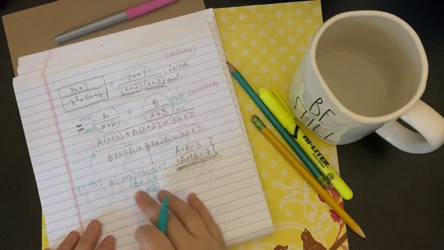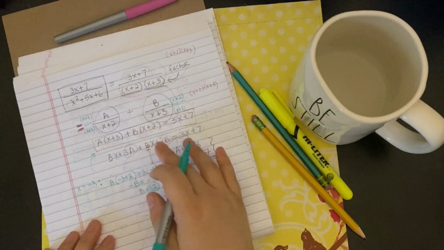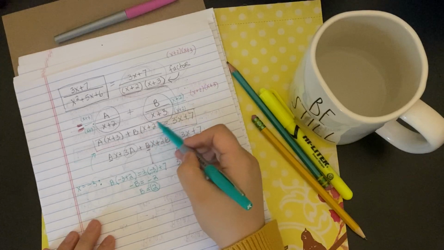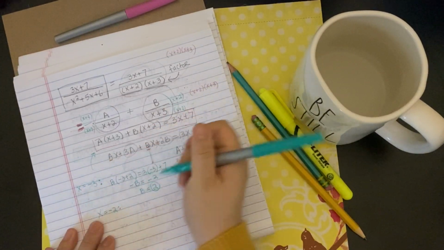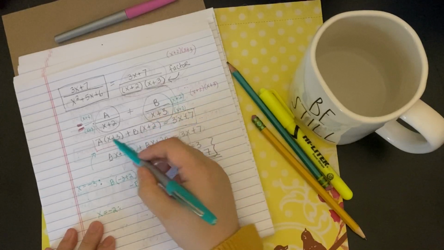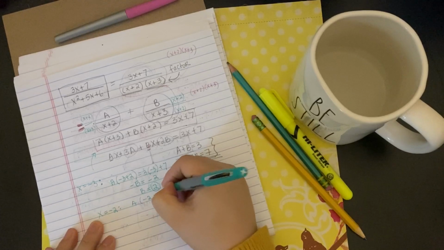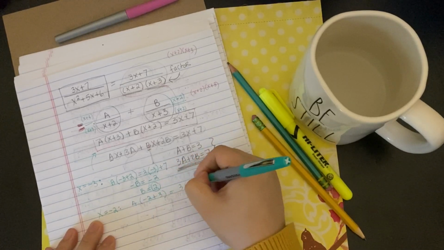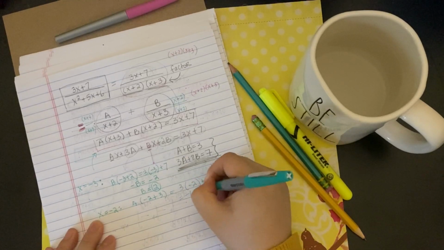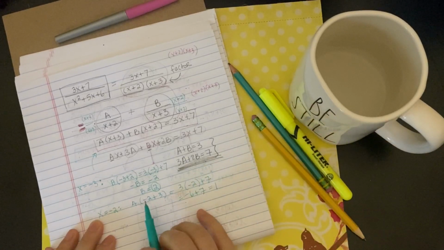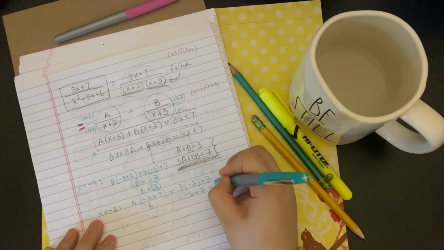And then to solve for a, you can either substitute this in, or you can just do the same trick and set x equals -2, because that'll make this go away now. And I have a times -2 plus 3 equals 3 times -2 plus 7. That's -6 plus 7, so that's 1. And -2 plus 3 is 1, so a equals 1.